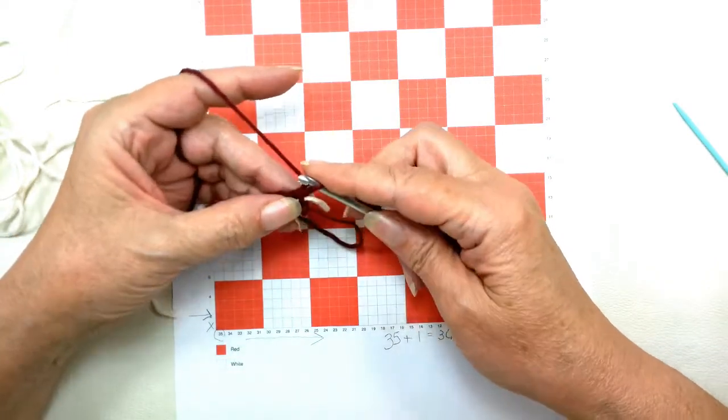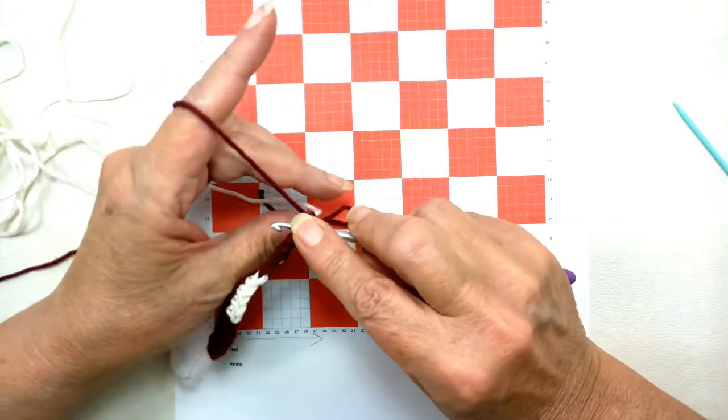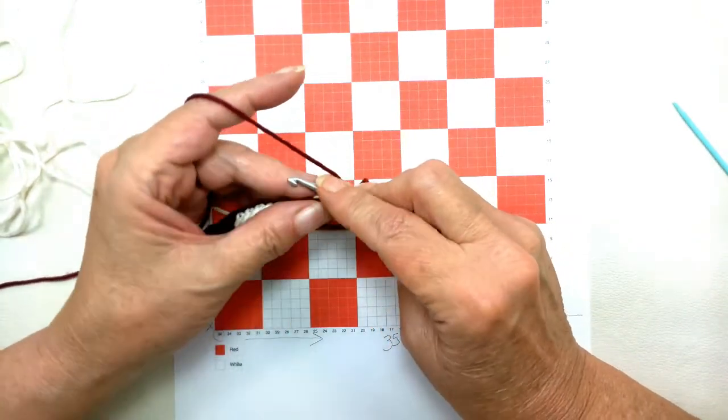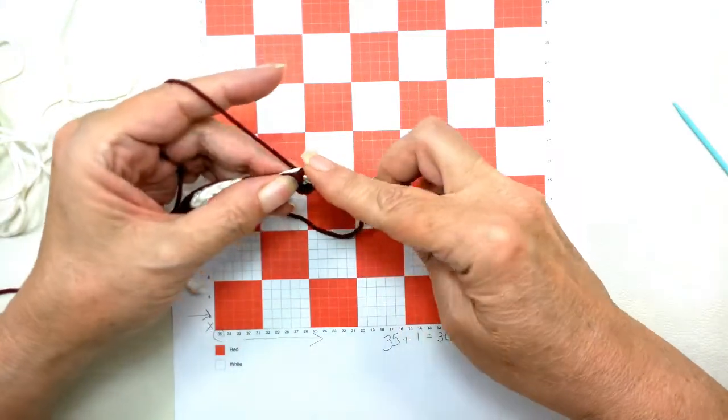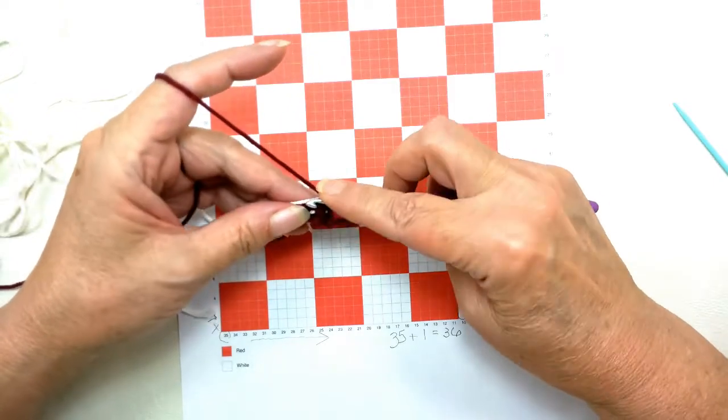So after you've chained one and turned, then you go ahead and you're going to start it, and you're going to bring this color back up again because you're going to crochet over it. And so now we're going back and forth.